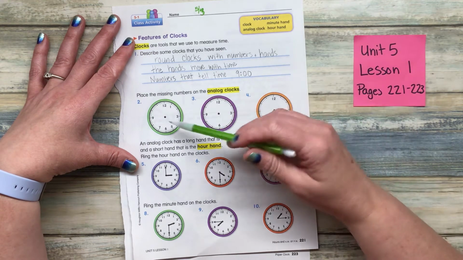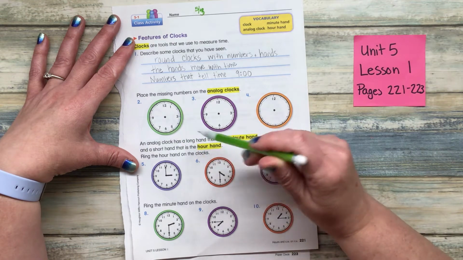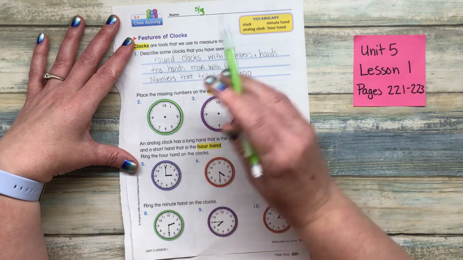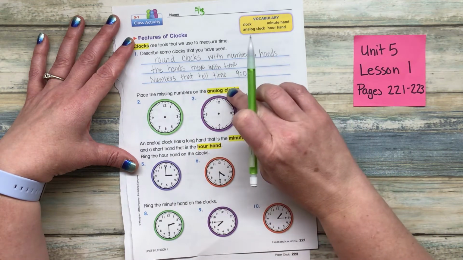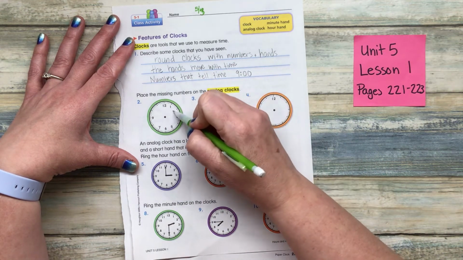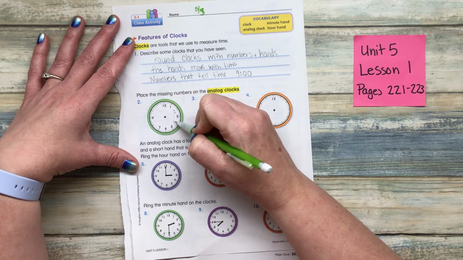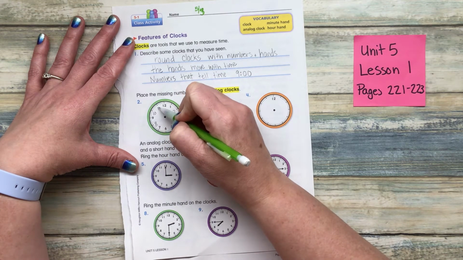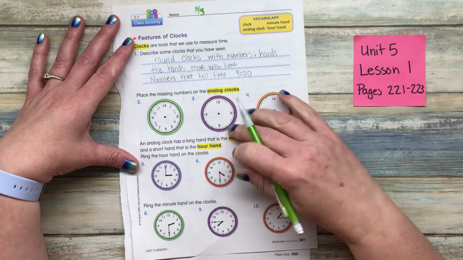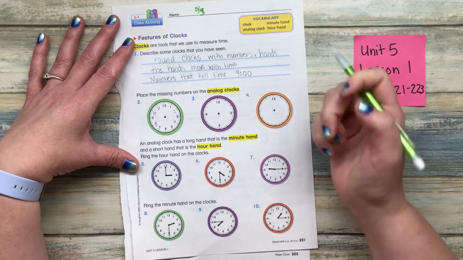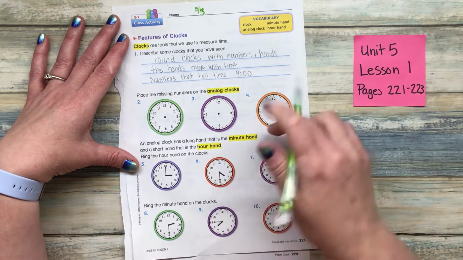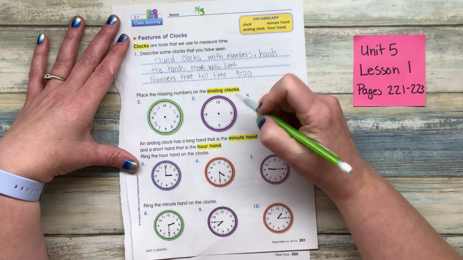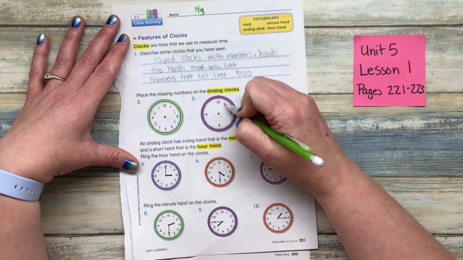So let's go ahead and fill in these clocks. They go in clockwise order, which means that they go to the right first and then go all the way around. So this one's missing a 2, a 4, an 8, 10, 11. So all we're doing is putting the numbers on these guys. Go ahead and finish out each of these. This dark line that's right there, that's where the number should be next to.